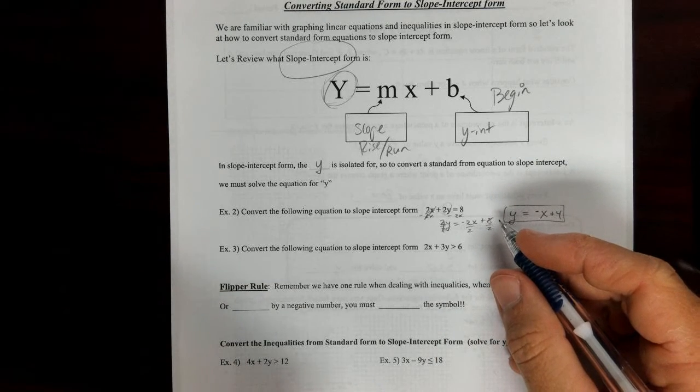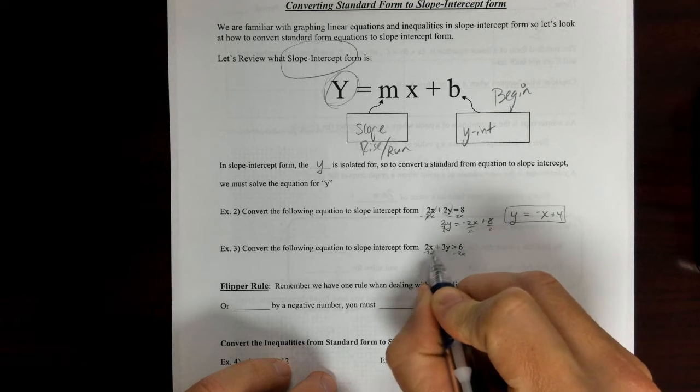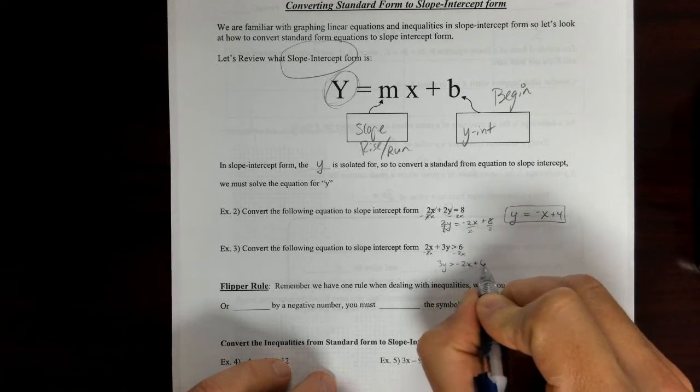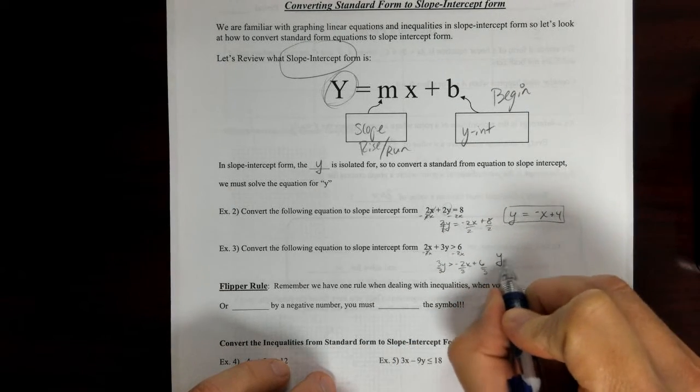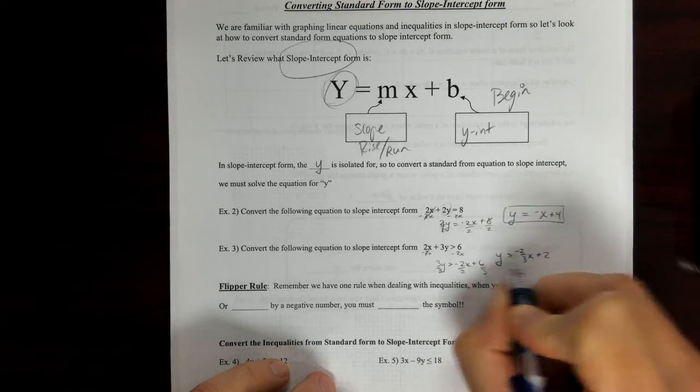Nothing. We're going to treat them the exact same way. So I'm going to subtract 2x on both sides. I'm going to get the y by itself. So I've got 3y is greater than negative 2x plus 6. Last step, I'm going to divide by 3. And I get y is greater than negative 2/3 x plus 2.